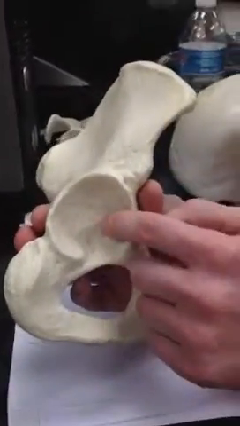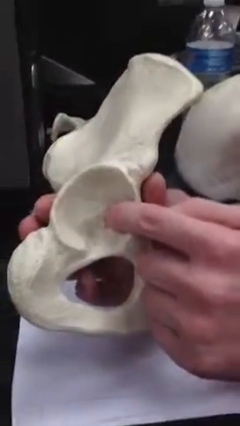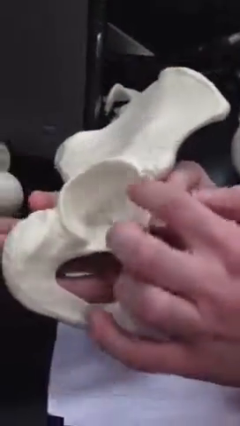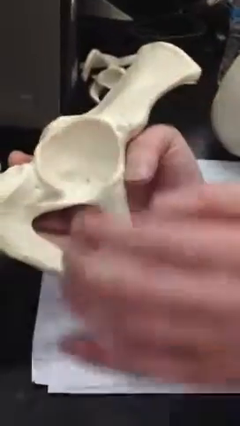On the back side, flipping it over, we have a couple other parts. We have the acetabulum, which is where your femur is going to come in and attach.